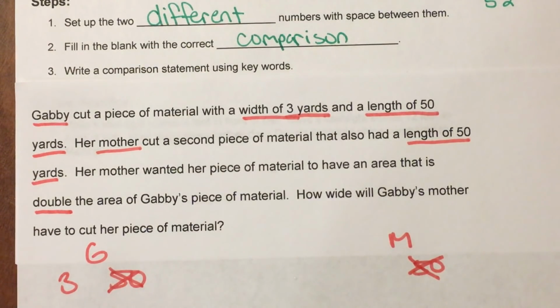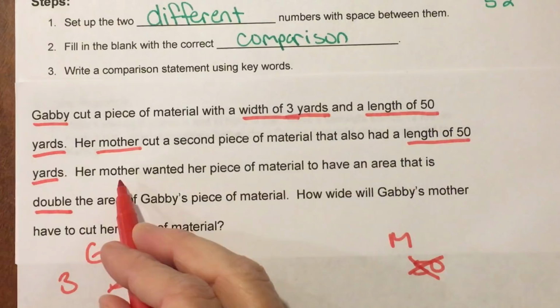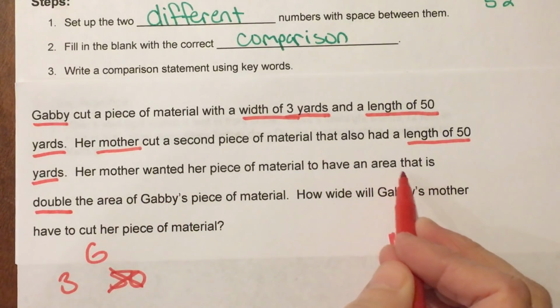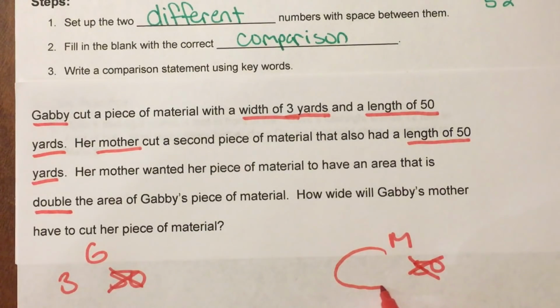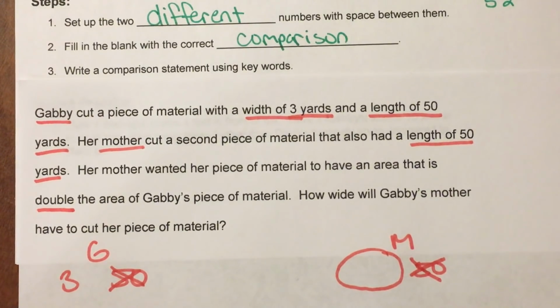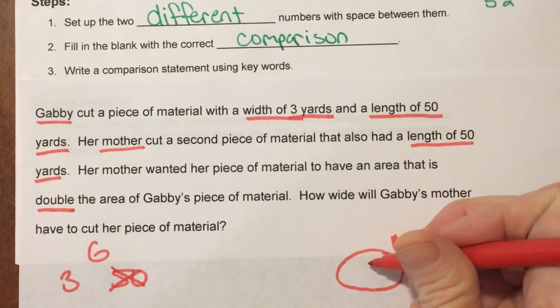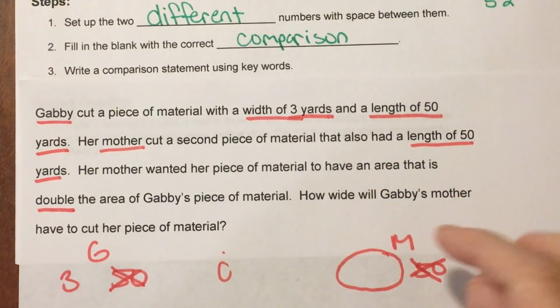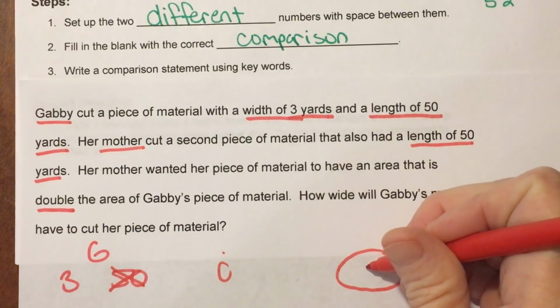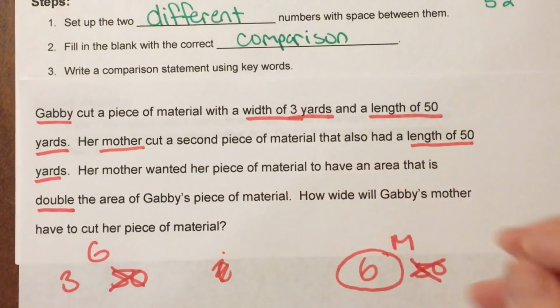Okay, what they did tell us though is her mom wants it to be double. So they said her mother wanted her piece of material to have an area that's double. So we need this other number to be double. So what would we have to do to make this a double? Because when we compare them, her mom wants hers double. Well, hopefully you're thinking, what does double mean? Double would be times 2. So this one, they told us that this one's going to be double. So this one we're going to look for a 6.